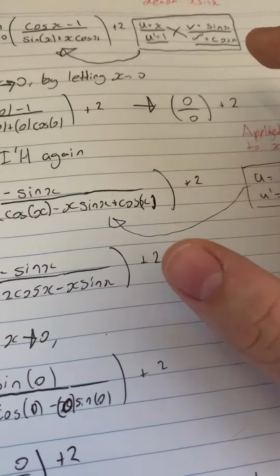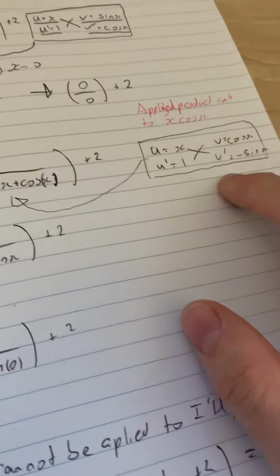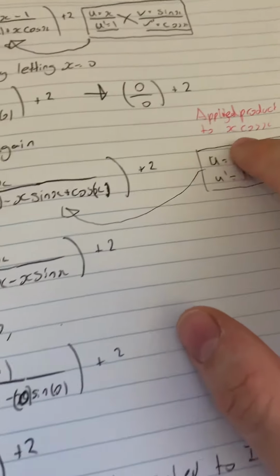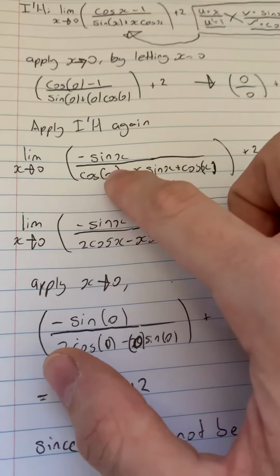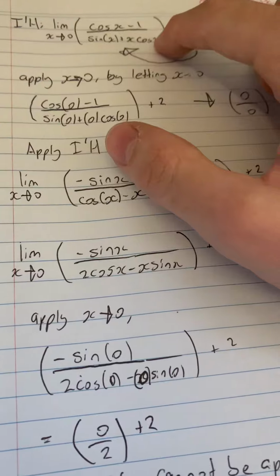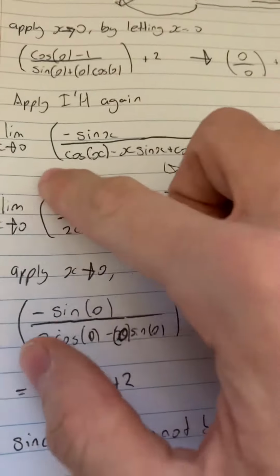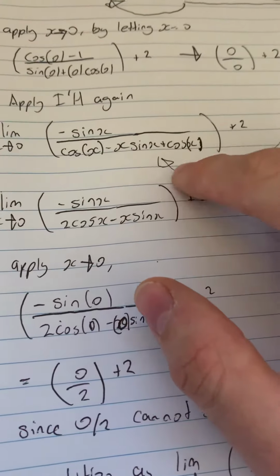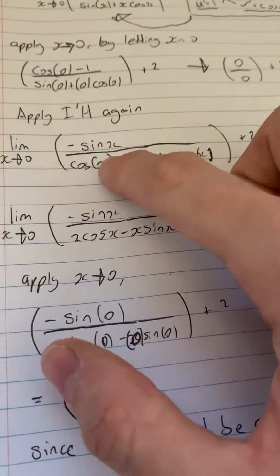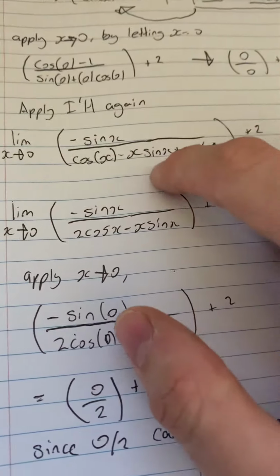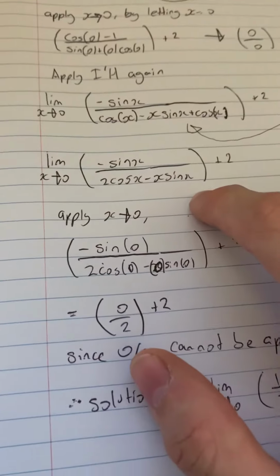Since it's 0 on 0, we can then apply L'Hopital's rule again. Once again, applying the chain rule to the x cos x in the denominator, giving us negative sine x on the numerator because we differentiated cos x minus 1 and that became negative sine x, as the differential of cos x is negative sine x, all over cos x minus x sine x plus cos x. That part there, the chain rule for that part there, and we just had to differentiate sine x there. Okay, and now we can simplify cos x plus cos x to 2 cos x.